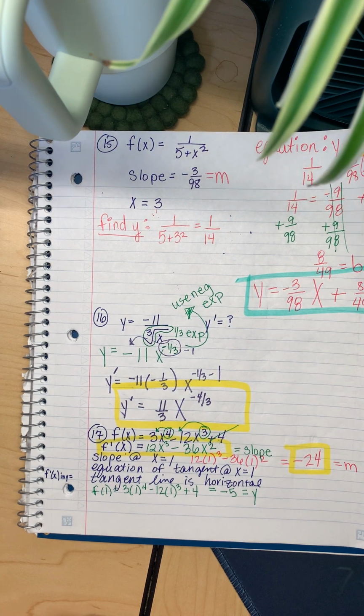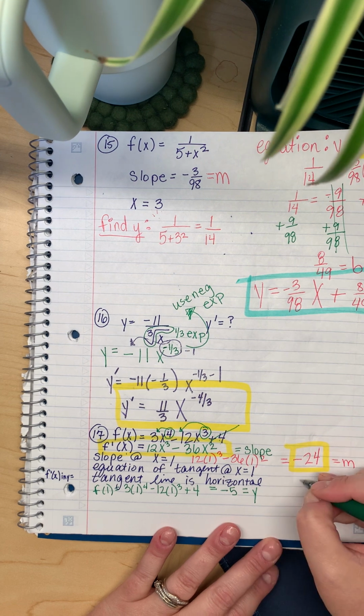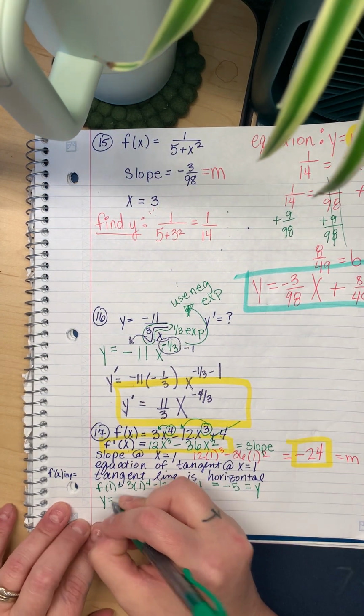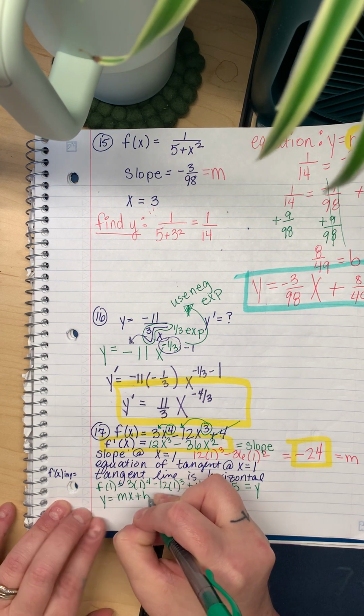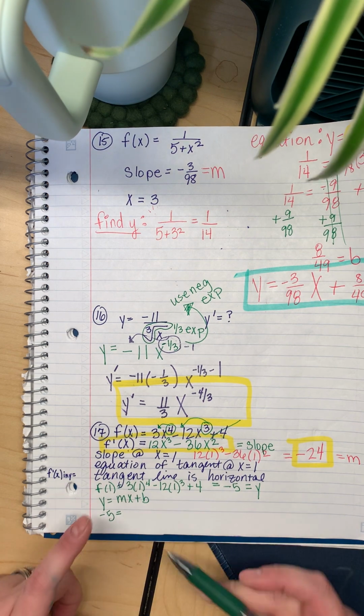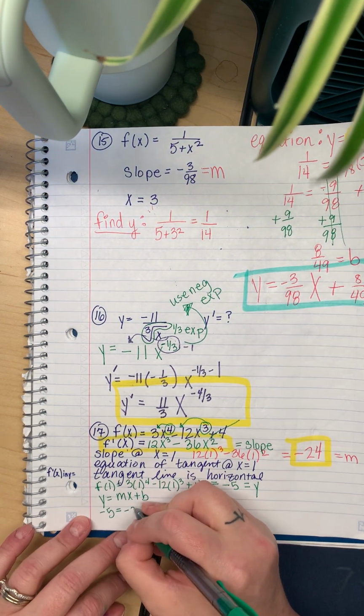Okay, so now we're going to plug it into y equals mx plus b. Our y value we just found was negative 5. My m we found in the second step, it was negative 24.